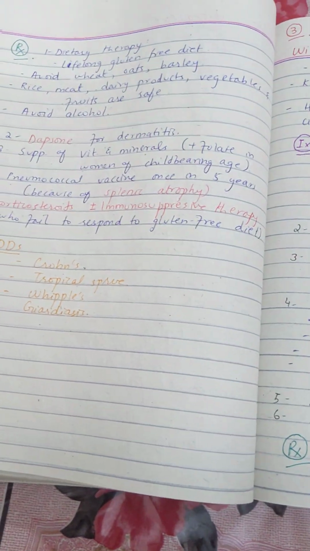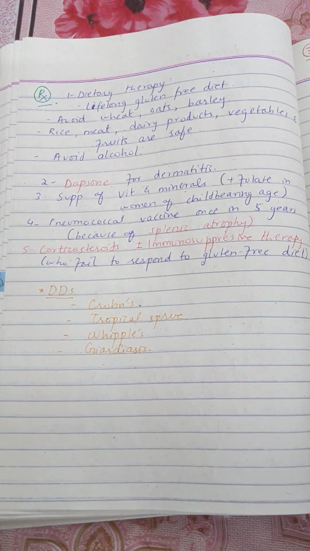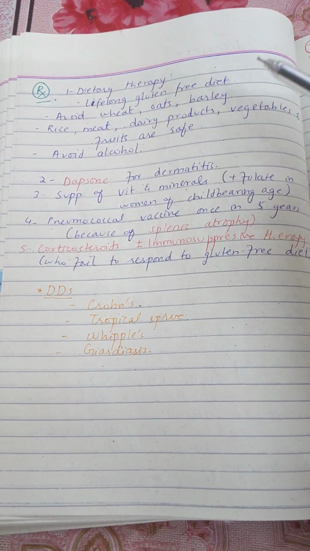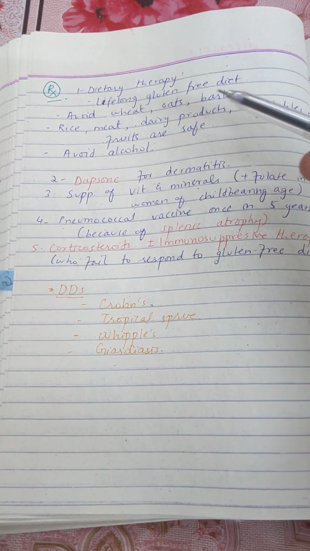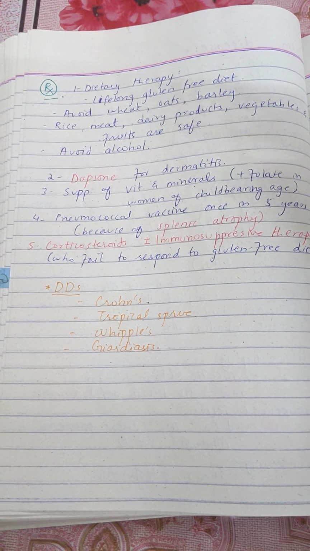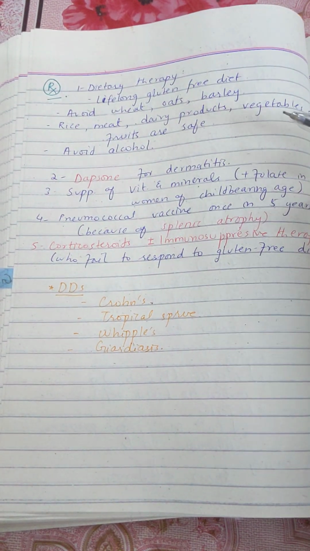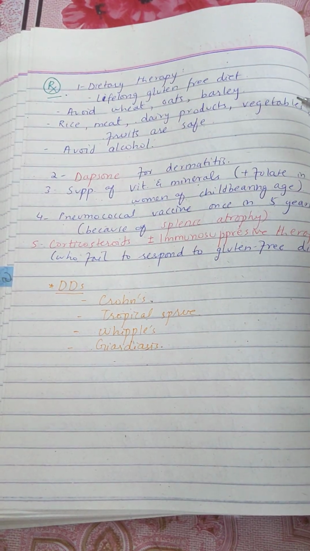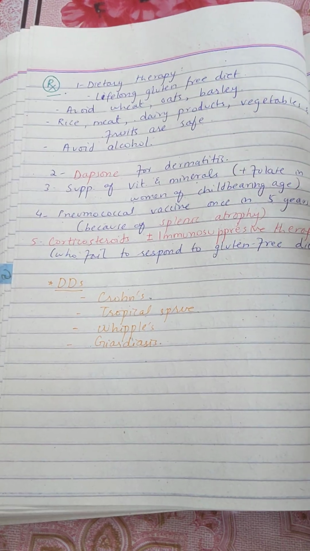So how will you treat a case of celiac disease? First of all, the most important thing here is the dietary therapy, which will include a lifelong gluten-free diet. This means that you have to avoid wheat, oats, and barley. Now, what are the products which you can give to the patient? You can give rice, meat, dairy products, vegetables, and fruits. These are safe. And avoid alcohol as well, because it also causes malabsorption.